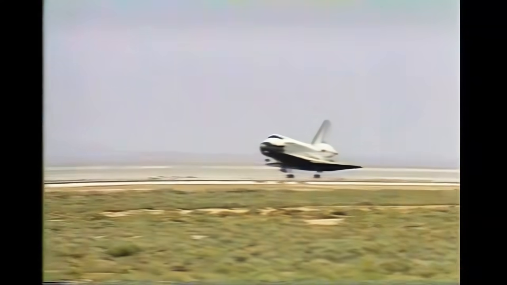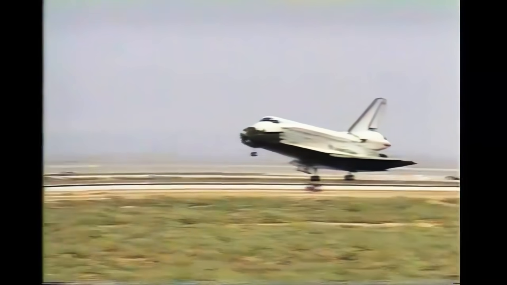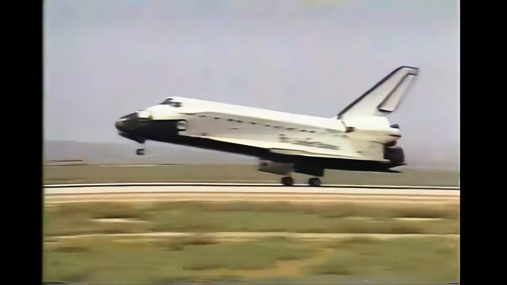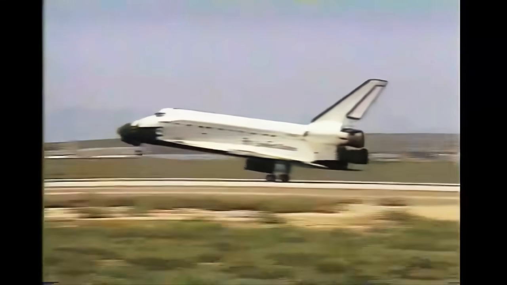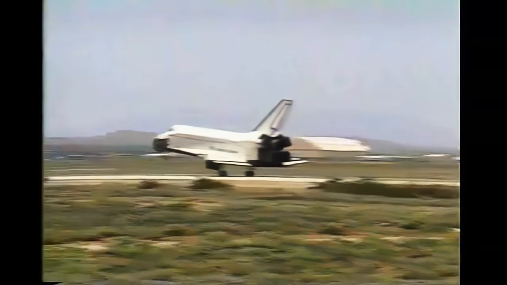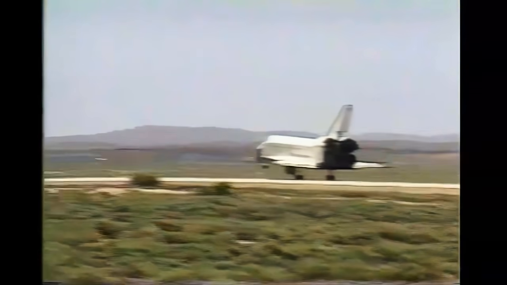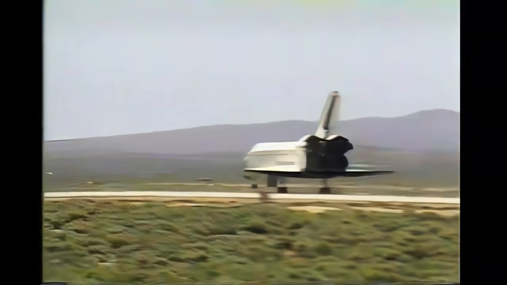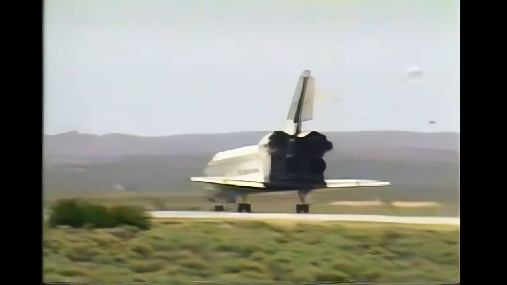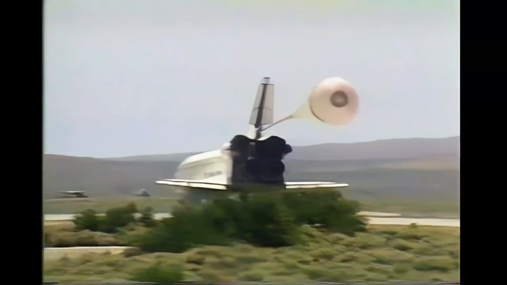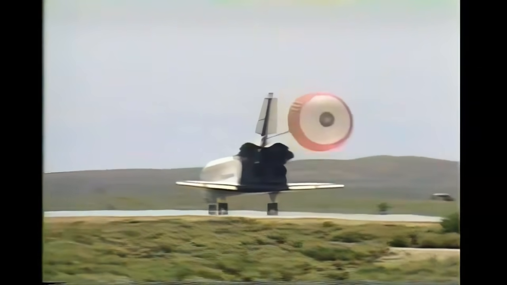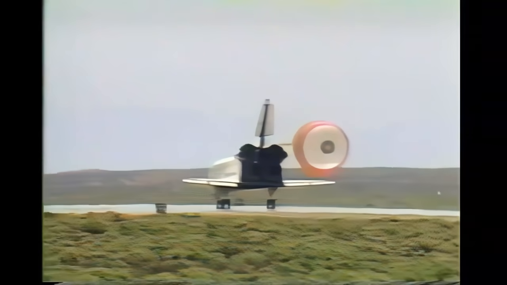Landing gear down. Main gear touchdown. Nose gear touchdown. Drag chute deploy as Endeavour completed its maiden flight, rolling out on runway number 22.